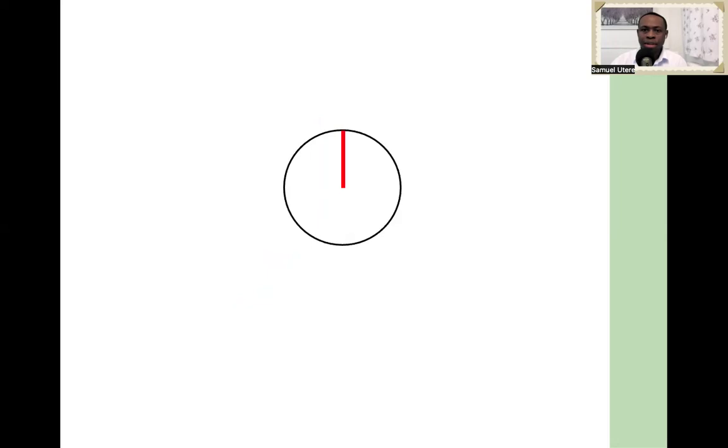Let's do some further learning. A full turn is equal to 360 degrees.